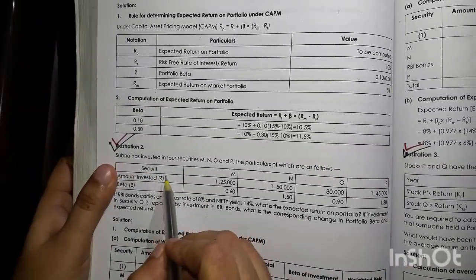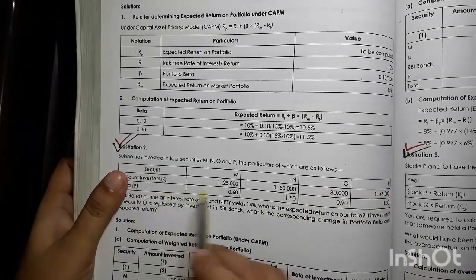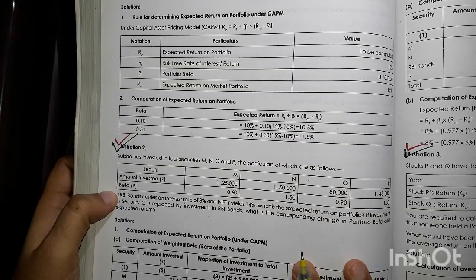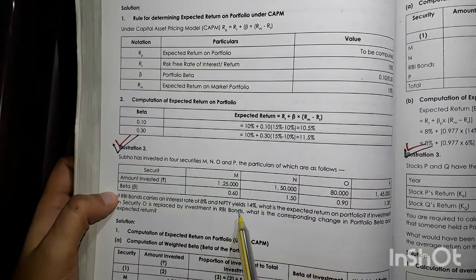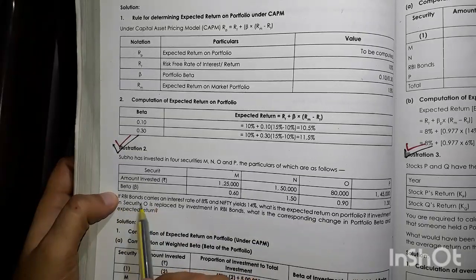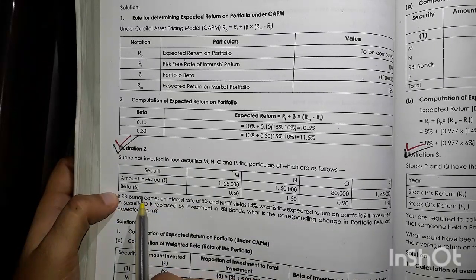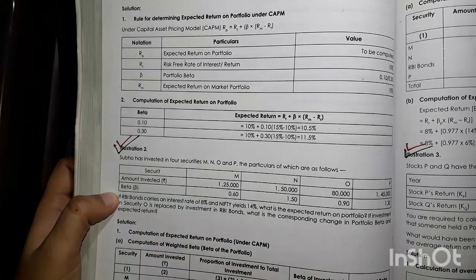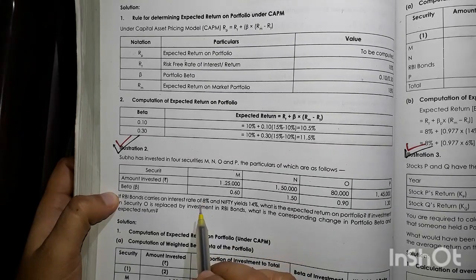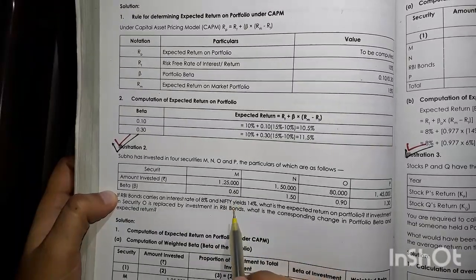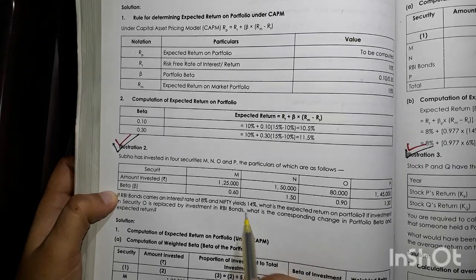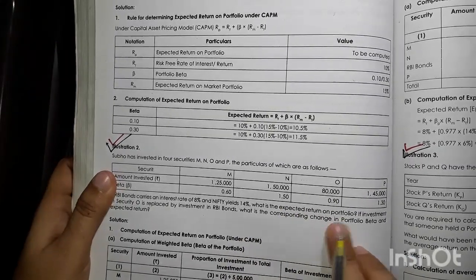So first of all, securities given M, N, O and P. Amount invested is given. After that beta is given. If the RBI bonds carry an interest rate of 8% and Nifty yields 14%. So RBI bonds do not include any kind of risk, so this rate is RF. Whenever government securities rate is given, we will consider that RF, because there is no risk. After that Nifty, so this is RM, that is return of a market. After that, what is the expected return of portfolio?